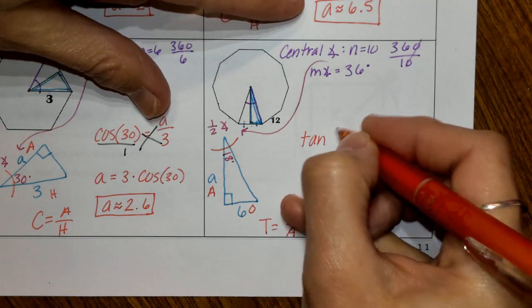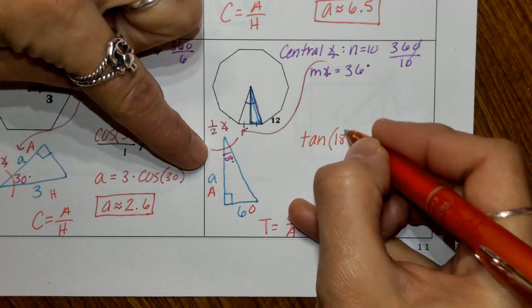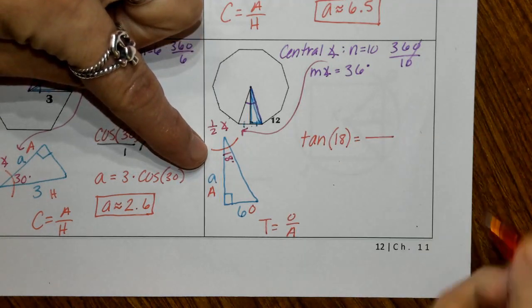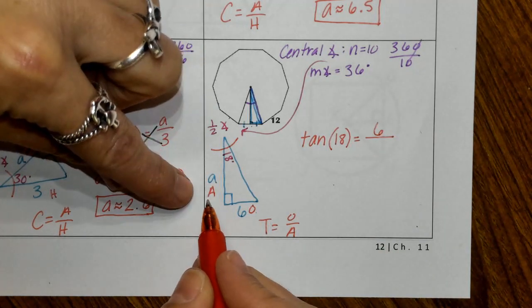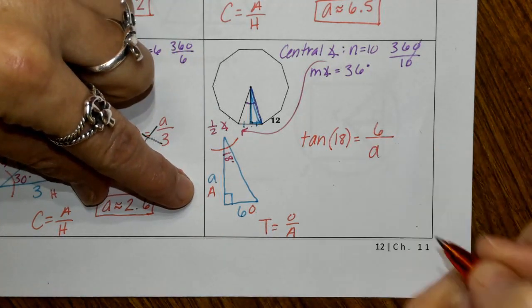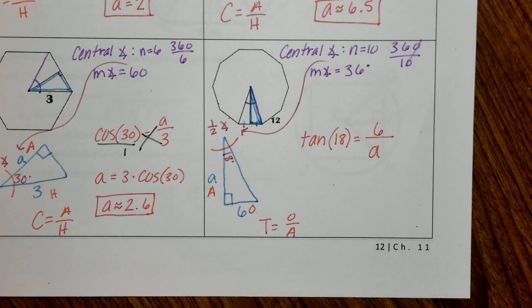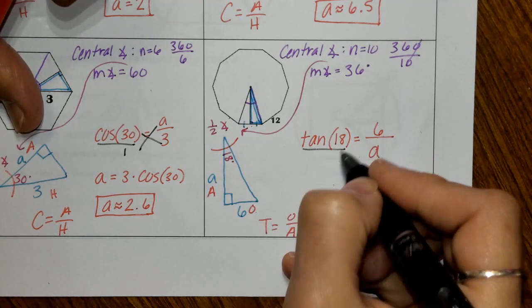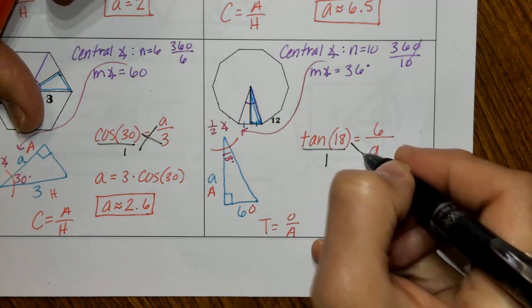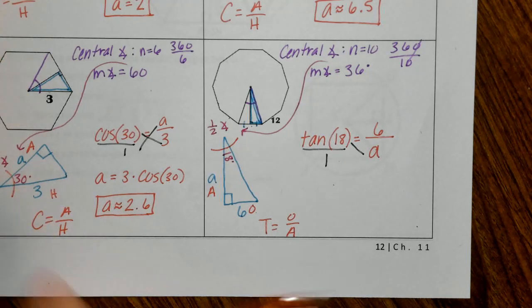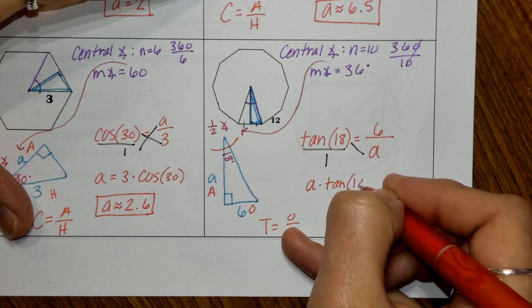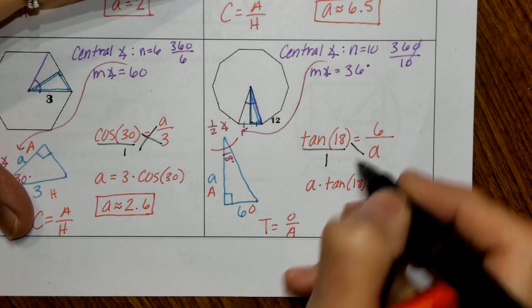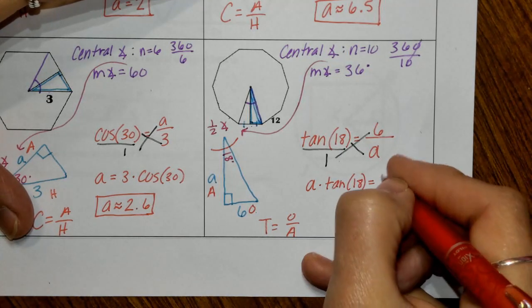Let's set our function up. Tangent of angle measurement of 18 will be equal to opposite, 6, over adjacent, the A. We set this up to do our cross product. We're going to see here that we have A times the tangent of 18 is equal to 6.